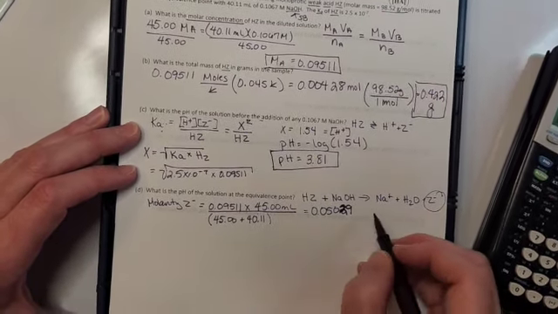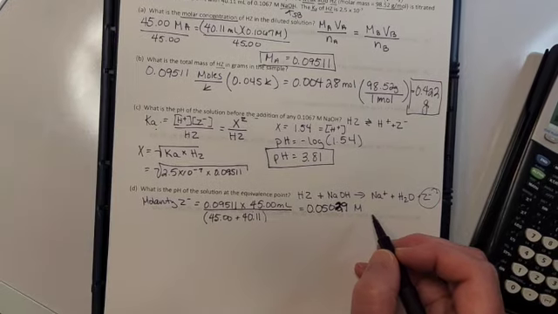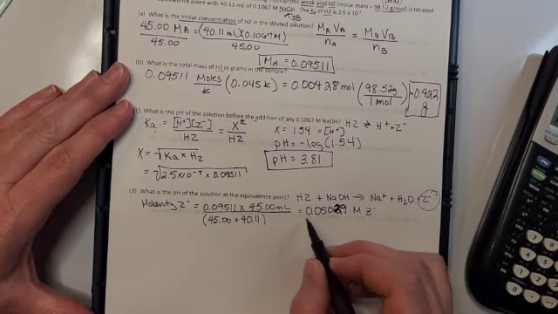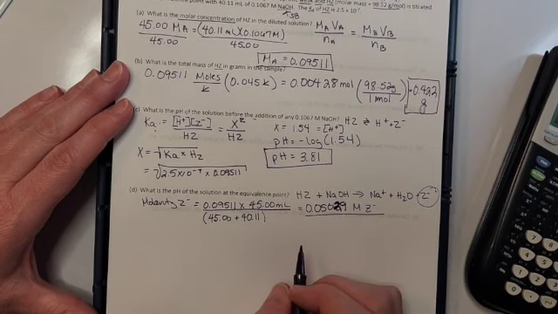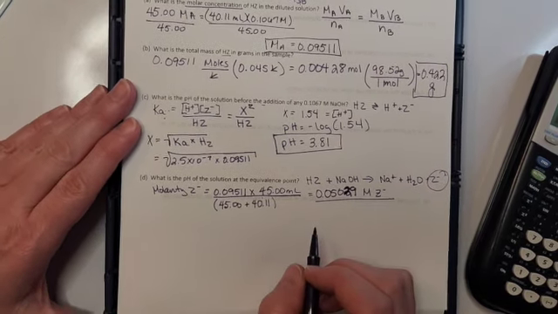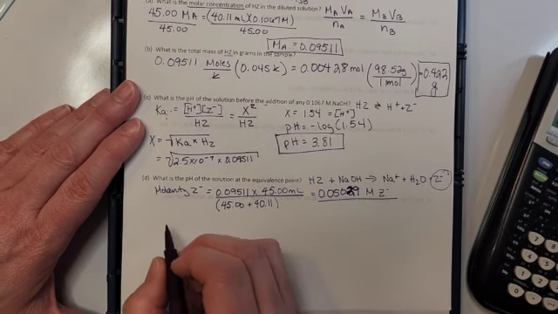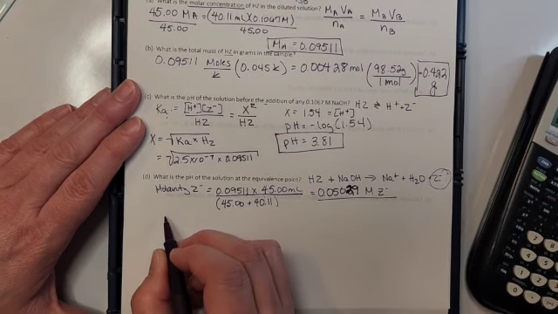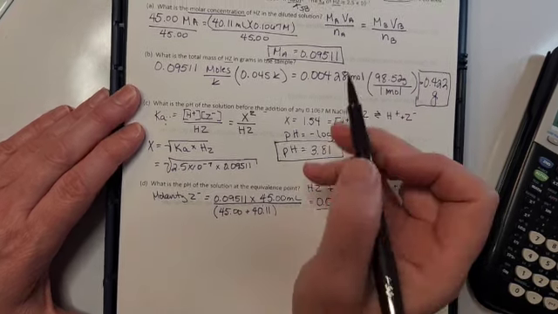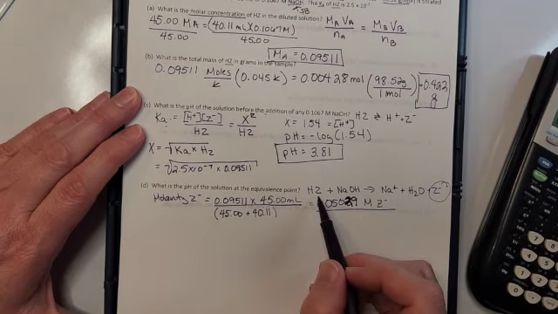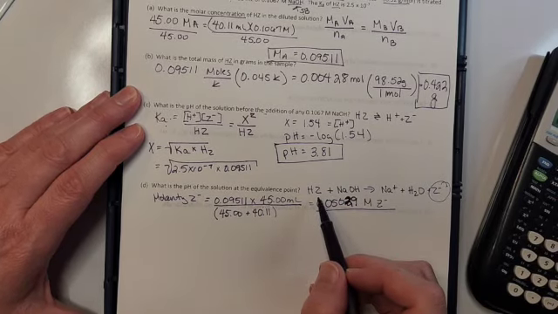Now, our next step. So we know that this is the molarity of our Z minus, right? But now we need to find Kb because we've got to find pH. And in order to find pH, we have to know our Kb. Now, we have our Ka of HZ, and we know what the Kw is for water.